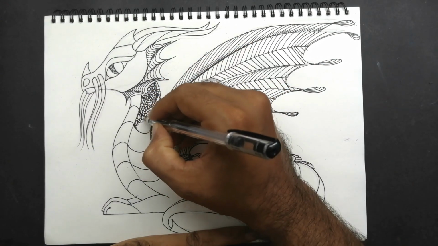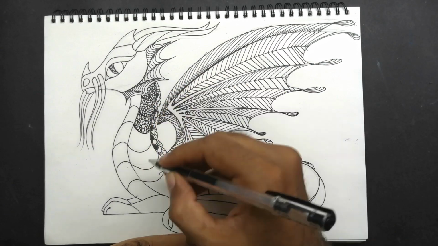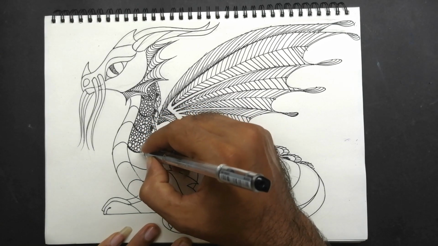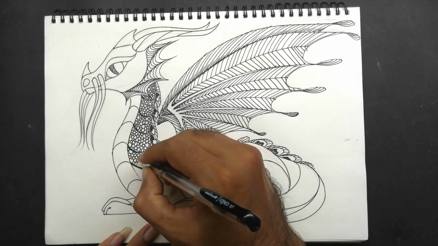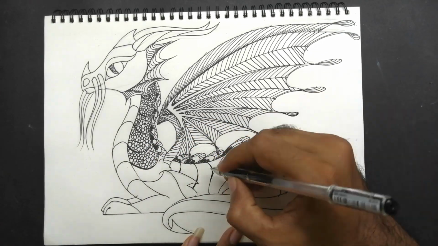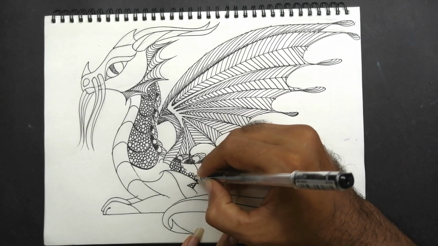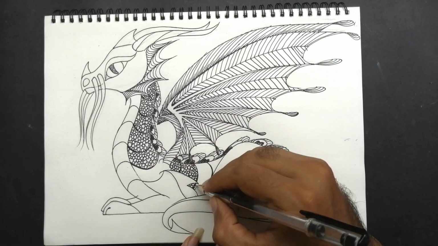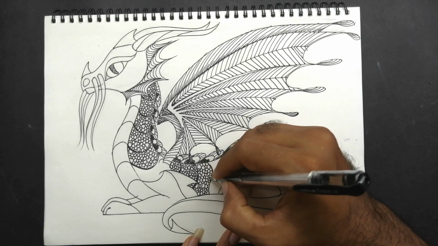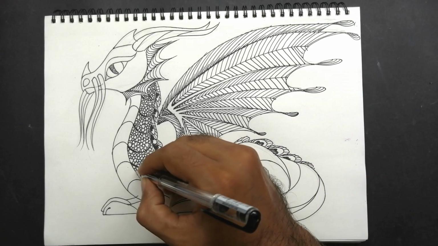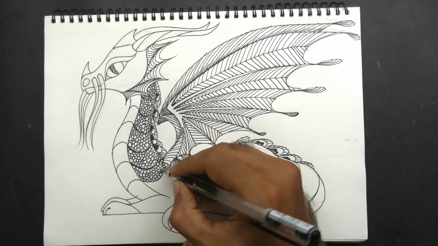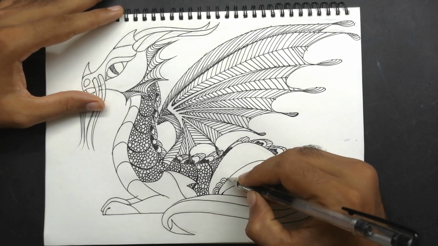Here I'm using the bubble effect. Now the bubble effect is a very interesting type of texture, one of my favorite textures, and it gives you a feel of bubbles. Here it looks like a scale or a textured surface of the dragon. Making this is very simple. I am just making different shapes, different types of circles, sometimes bigger, sometimes smaller, and filling that area. That's all, and it creates a very interesting texture over here.